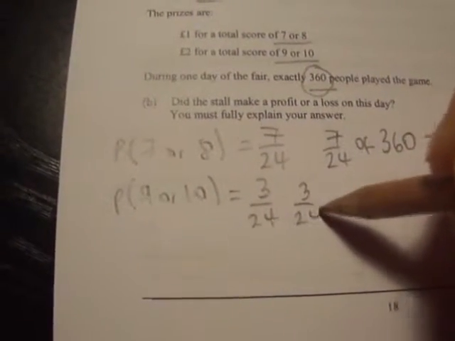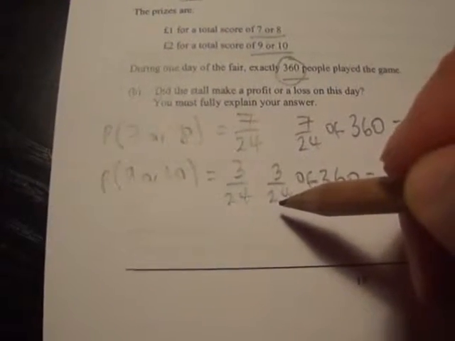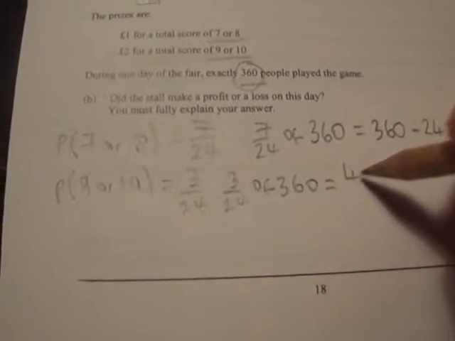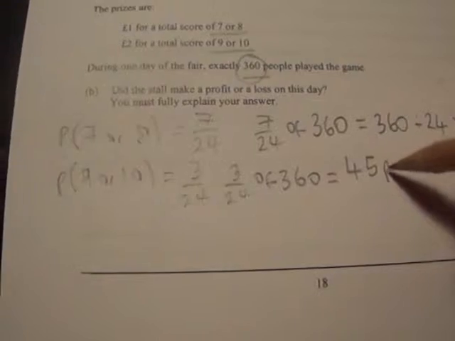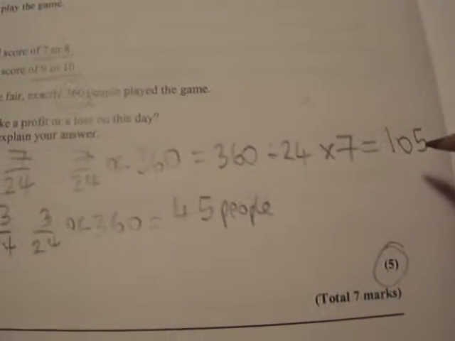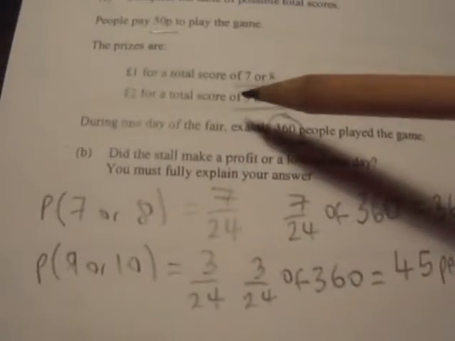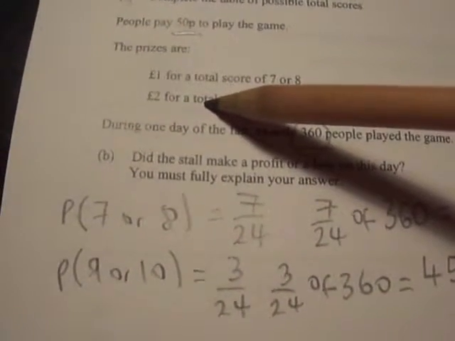Again, how many people would you expect? 3/24ths of 360, divide by 24, times by 3, and that would give you 45 people. So, of the 360 people, 105 of them you'd expect to win £1, 45 of them you'd expect to win £2.